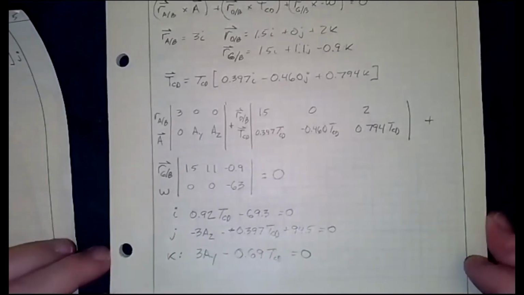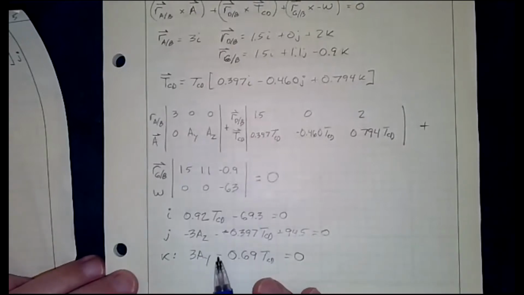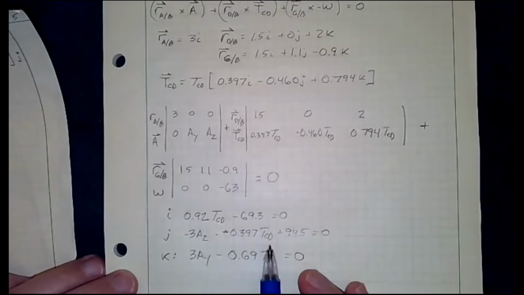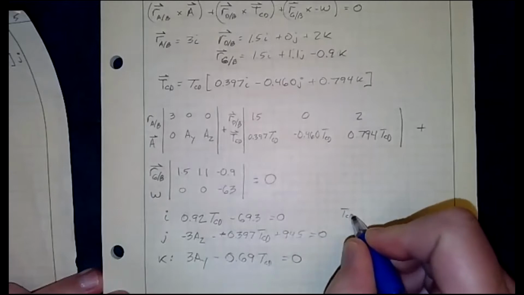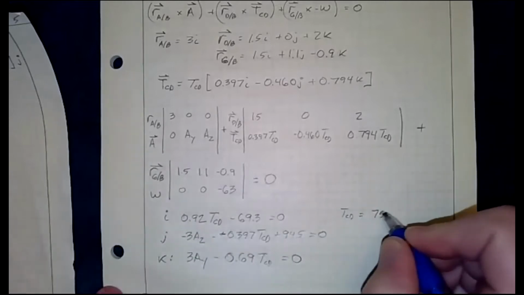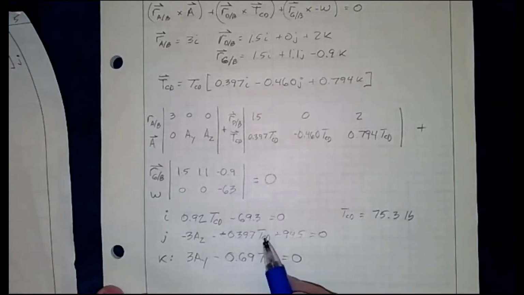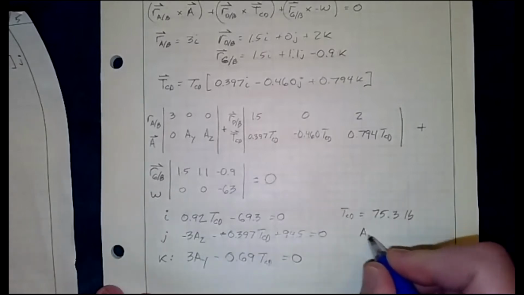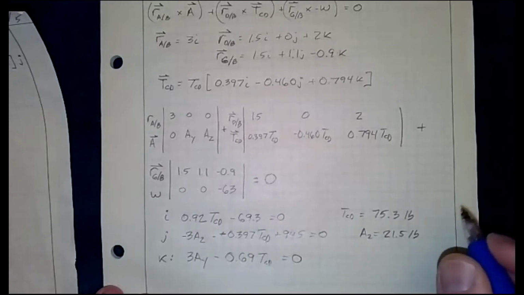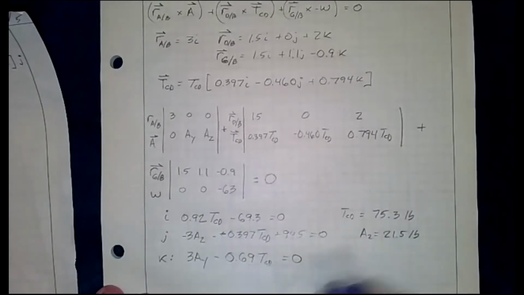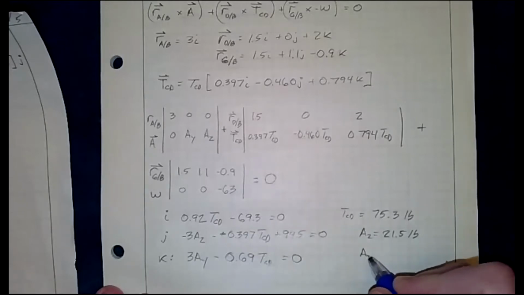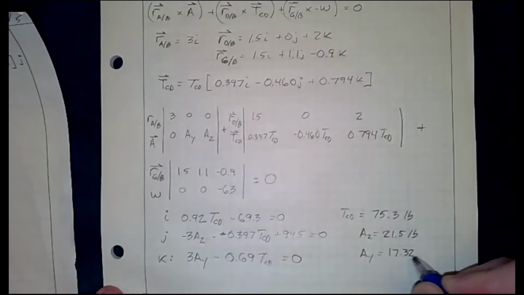Okay. So I noticed in some cases people would have this and then it'd be like plus that. Now, if that's the case, then this has to be negative, right? Because if you move it to the other side, it becomes negative. This becomes positive. So something has to. TCD cannot be negative. It's a scalar. It has to be a positive value. But AZ, AY can be. So if we solve here, we get TCD, and that gives us a value of 75.3 pounds. We can then plug that into here, solve for AZ. AZ is about 21.5 pounds. And then we can substitute 75.3 in here, and we get AY, and it's equal to 17.32 pounds.